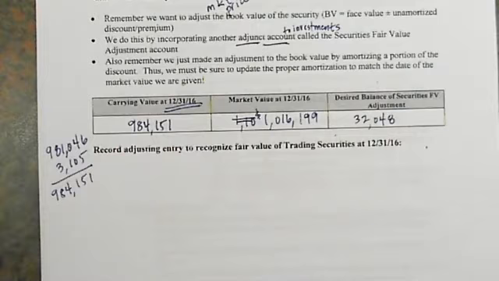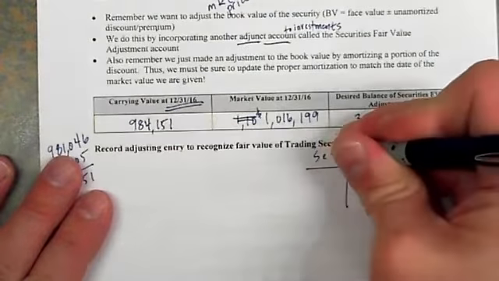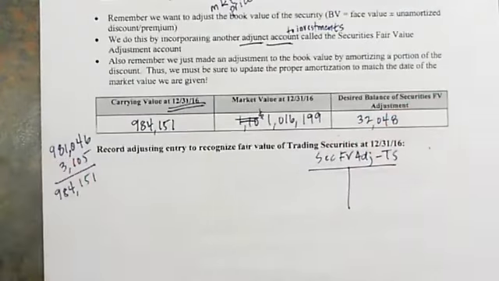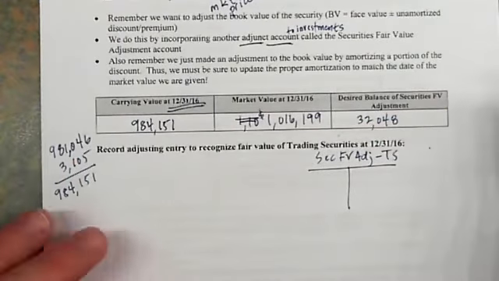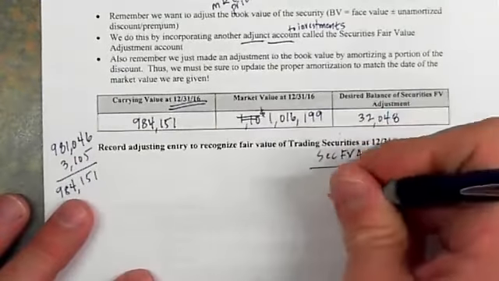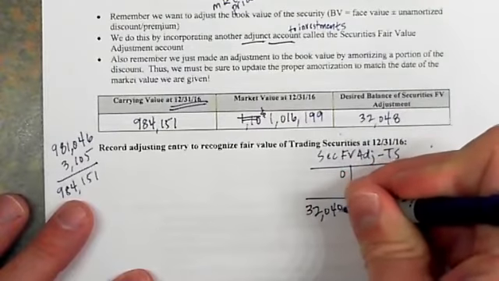Once we have that information, we can make the entry. So remember, we're talking about a new account, a security fair value adjustment account. And typically, you're just going to have one for all your trading securities, one for all your available for sale securities. In this case, we'll assume that it started at 0, and now we need a $32,048 balance.